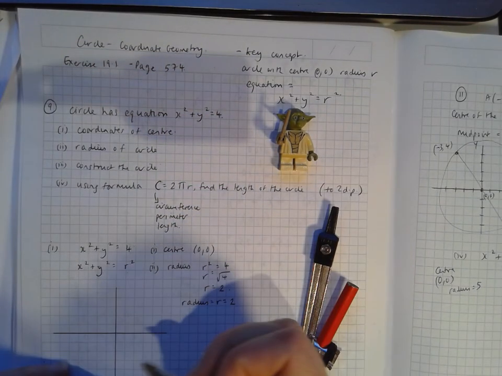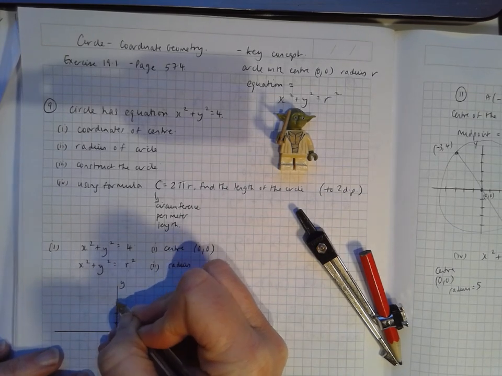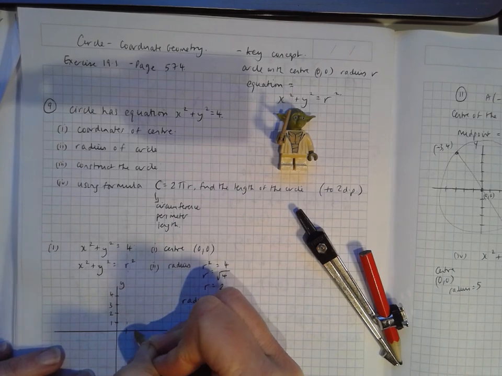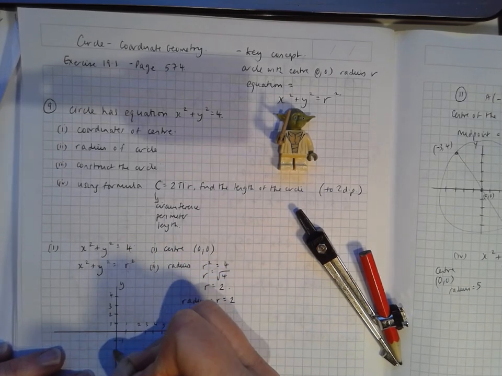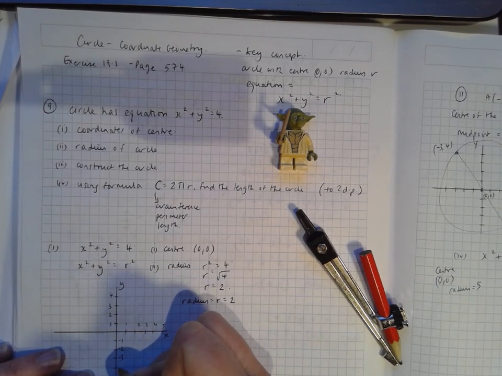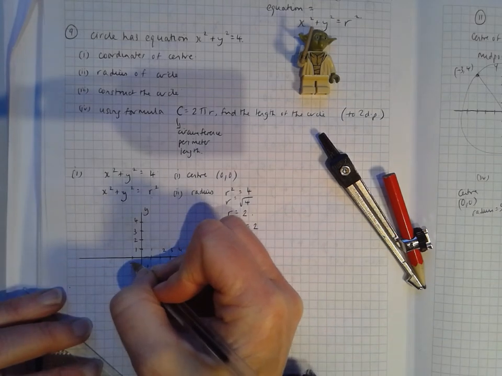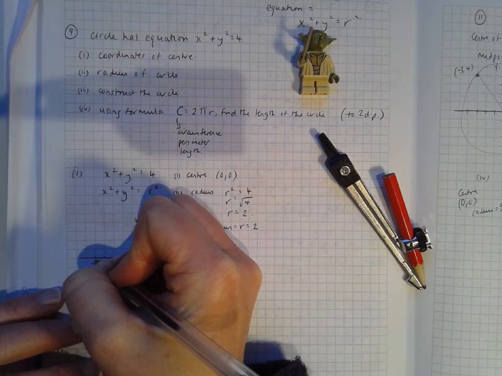I've drawn my x-axis and my y-axis. I'm going to put in my numbers: 1, 2, 3, 4, and 1, 2, 3, 4, 5, and then minus 1, minus 2, minus 3, minus 4, and minus 1, minus 2, minus 3, minus 4, minus 5.